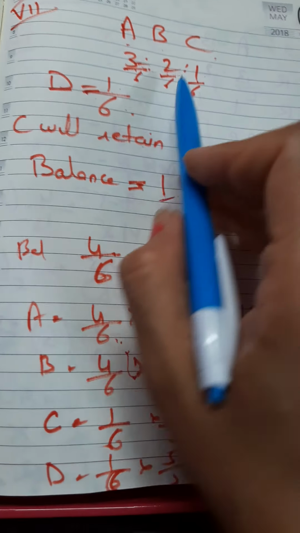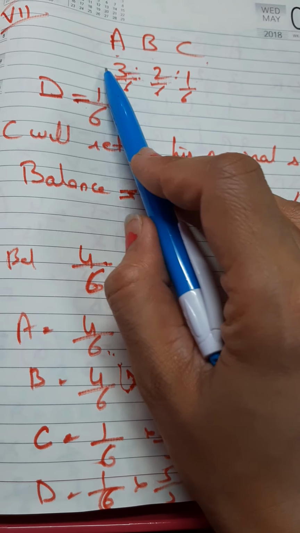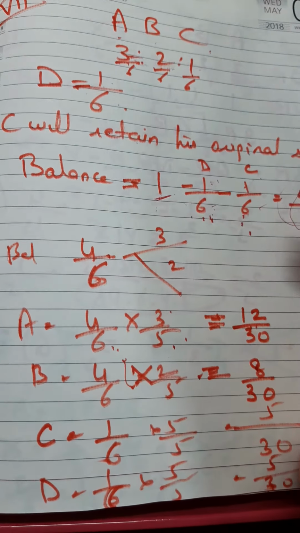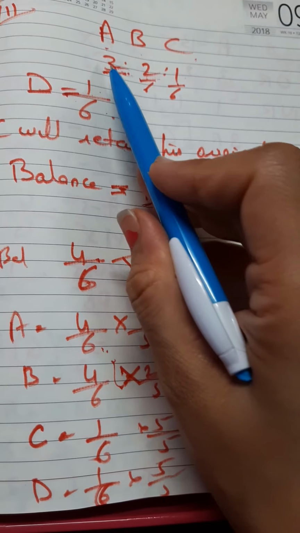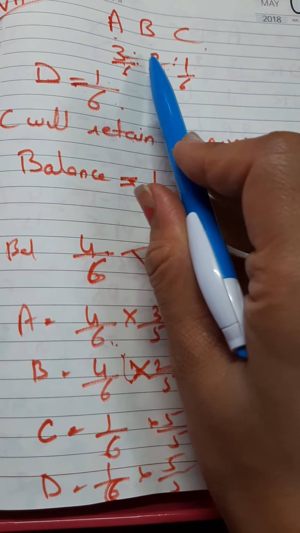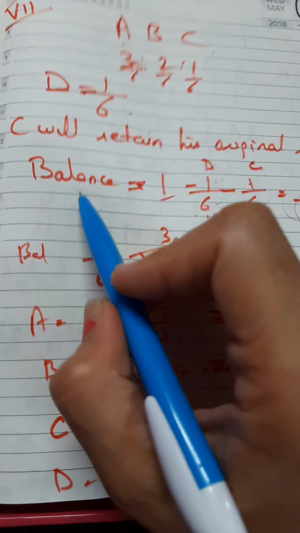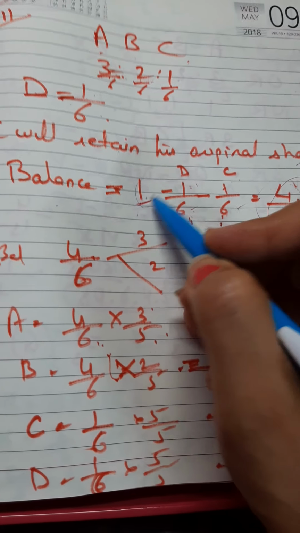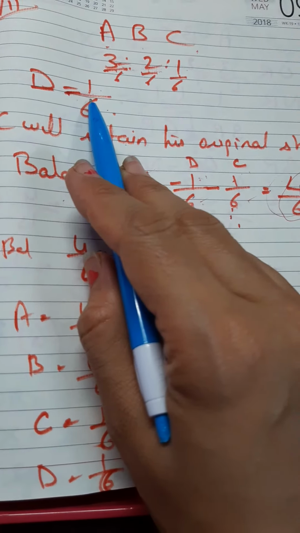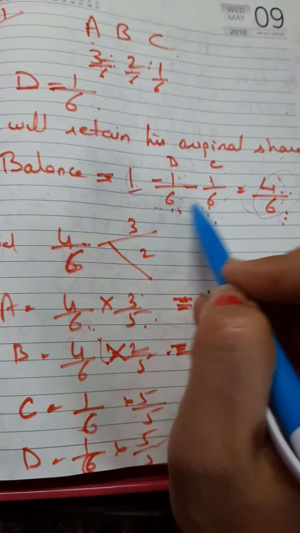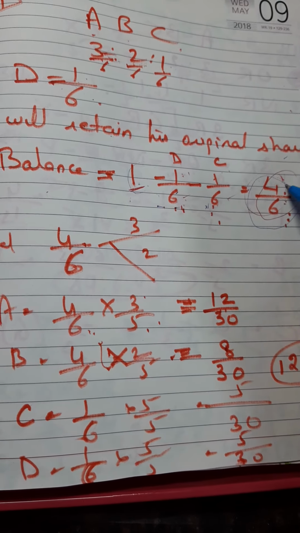Fine, not a problem. And they are silent about how much A and B are going to give or how much they are going to share in future, nothing is given. So we are going to assume that A and B will share in future in this ratio only, 3:2 among themselves. So the total of fraction is 1. We are going to subtract D's share and C's share, 1 by 6. So this is the balanced share which belongs to A and B.